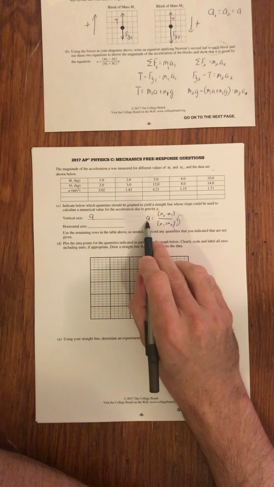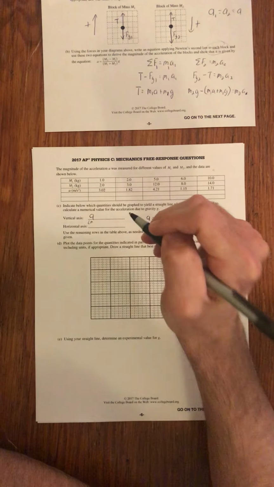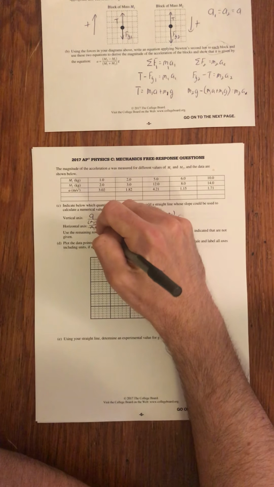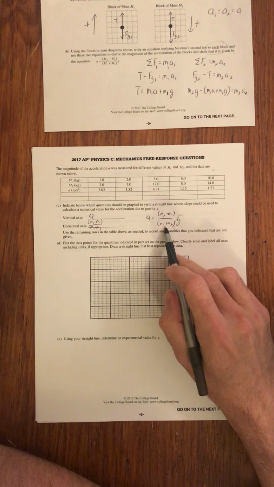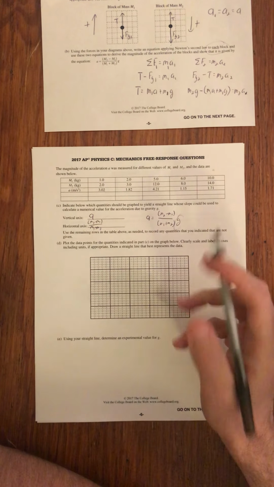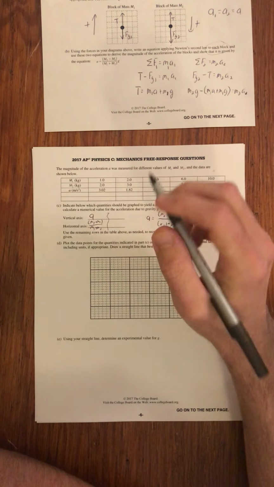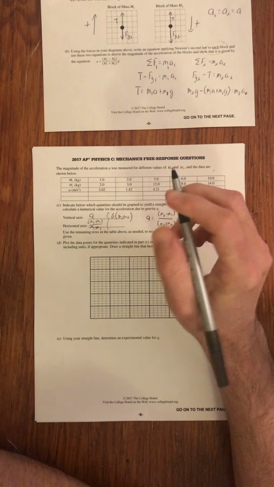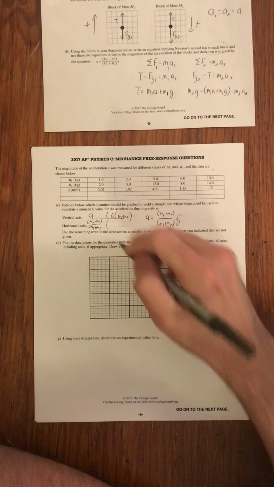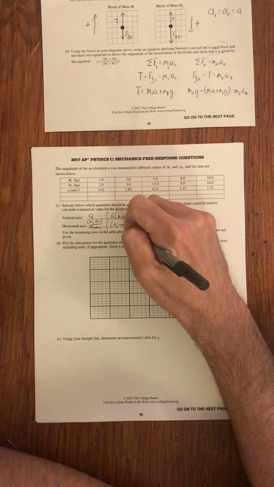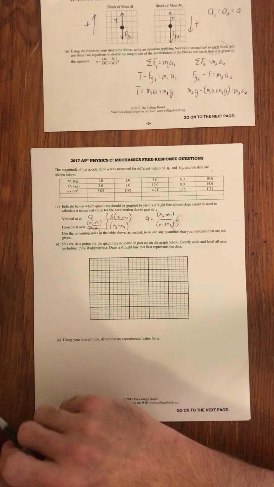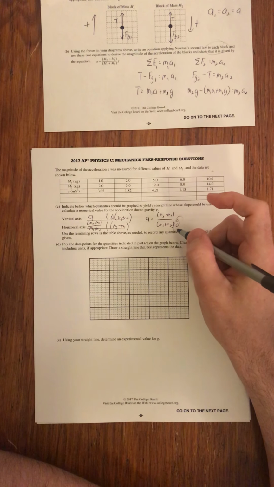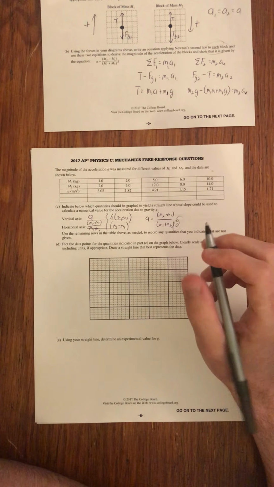And if I plot the acceleration on the vertical, and m2 minus m1 over m1 plus m2 on the horizontal, I've got it. Another way, alternately, you could do a times m1 plus m2, and then on the x-axis, just do m2 minus m1. Either of those would give a slope of g. Got it?